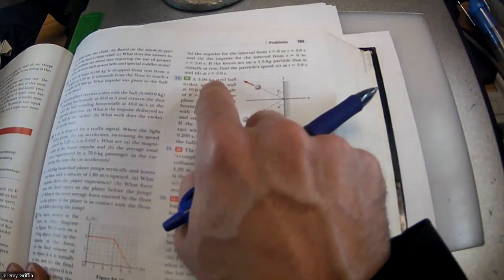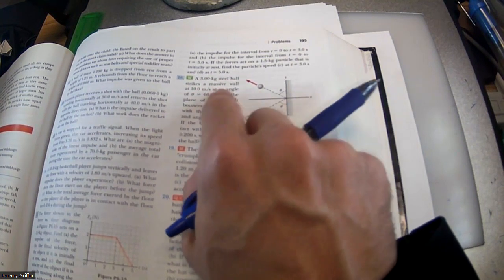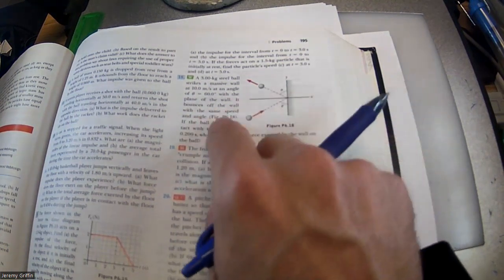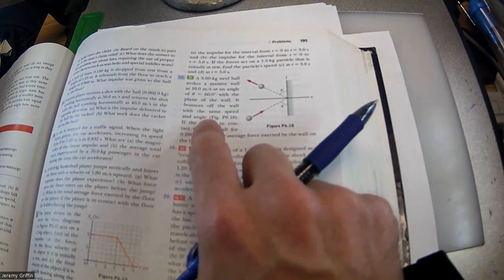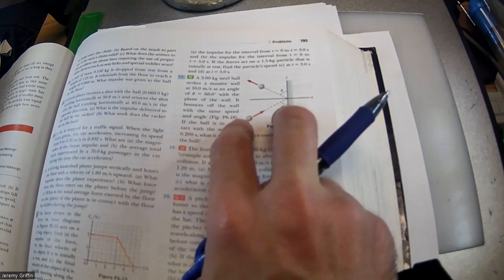We got a steel ball. We'll just do it straight from the book. A 3 kilogram steel ball strikes a massive wall at 10 meters per second at an angle of 60 degrees from the wall. It bounces off the wall, boing, with the same speed and angle. Right. Now pause right here. They're helping you out quite a bit here because this is a what kind of collision?